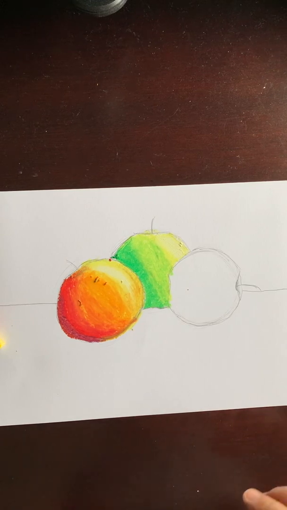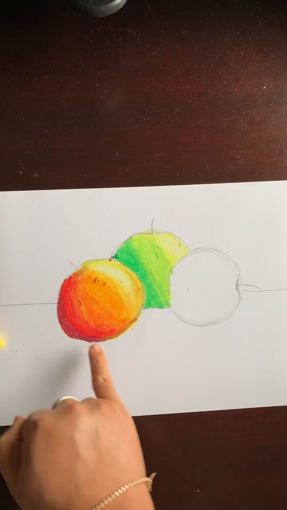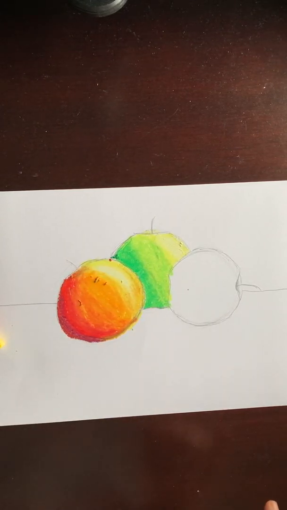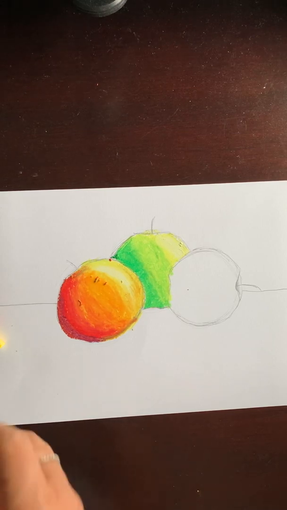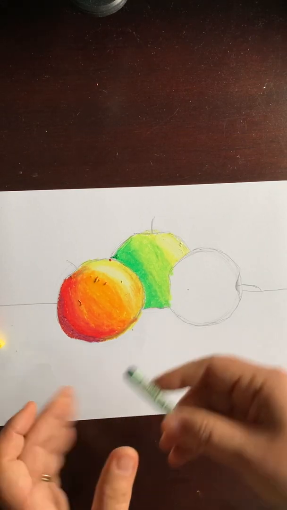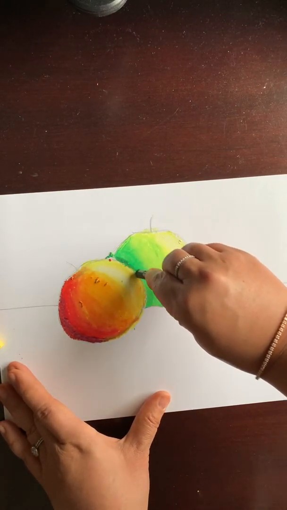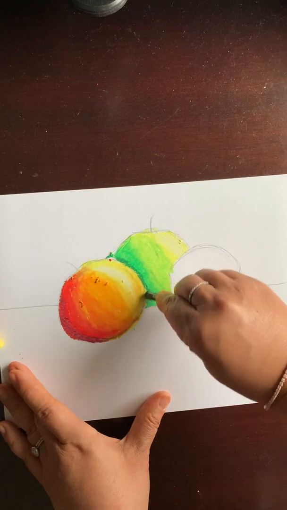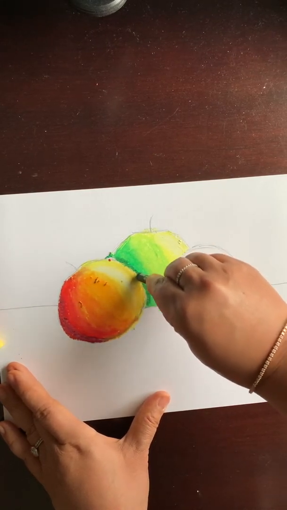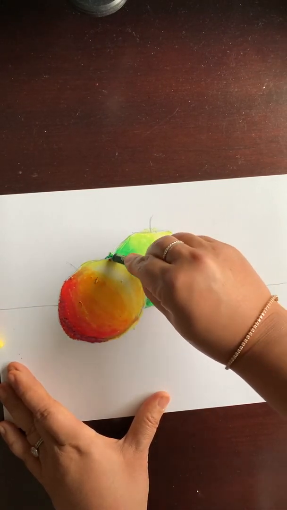Okay, now I'm going to add a little bit more shadow, just like I did over here. I don't have a dark green. Well, actually I do. I have a dark green here. If you don't have dark green, you can use brown or black or blue even. You can use anything that's darker than this color here, this medium green.